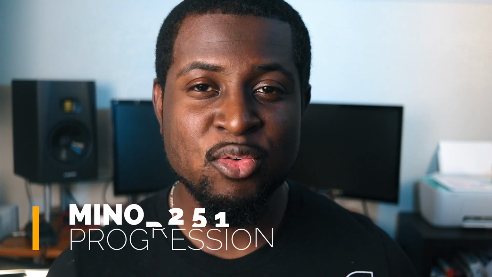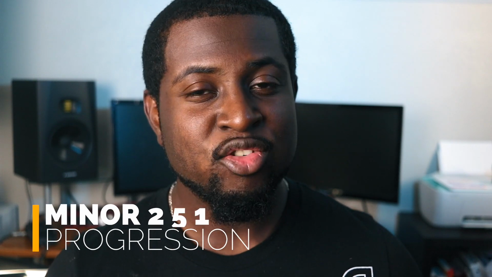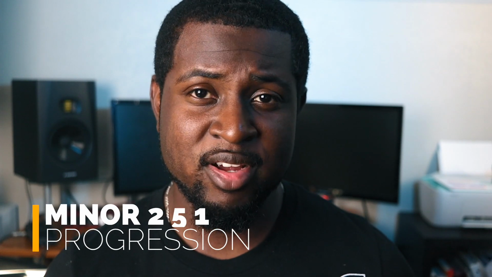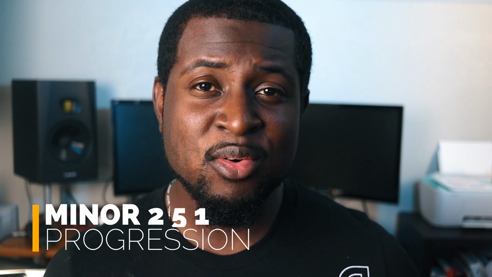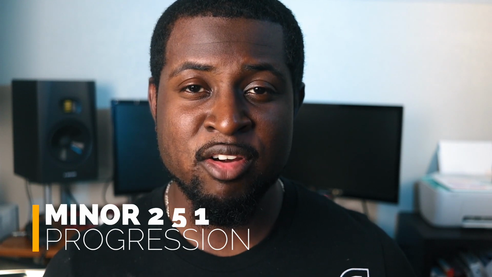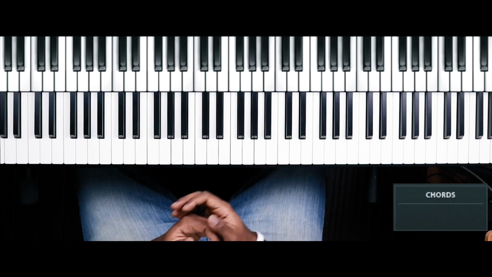So today we're going to be looking at the minor 2-5-1 progression. Trust me, you're going to want to learn this progression. So if you know a little bit of music theory, you've probably heard of the 2-5-1 progression, but most likely you've heard about it for the major scale. So this is a major 2-5-1 progression going to C.